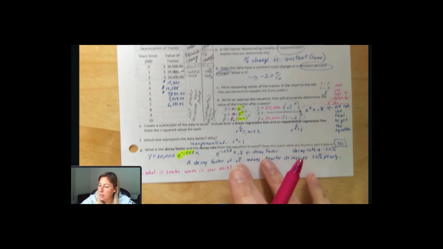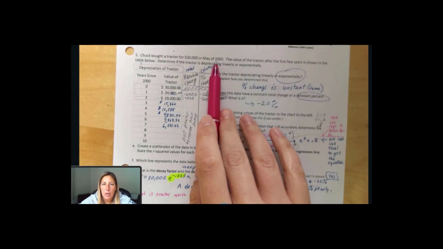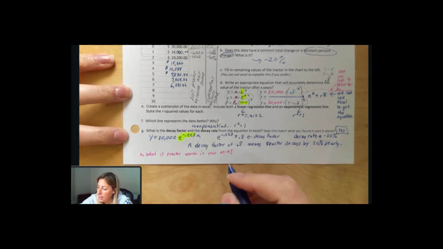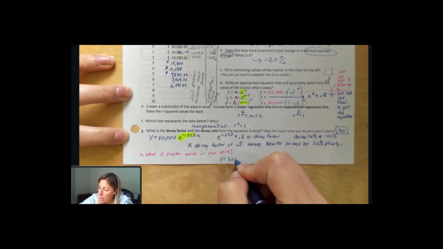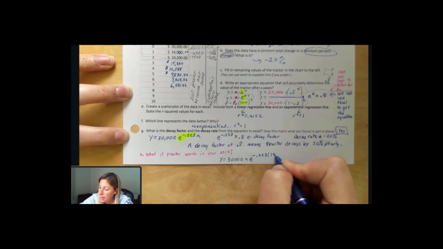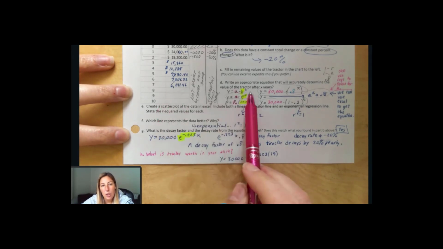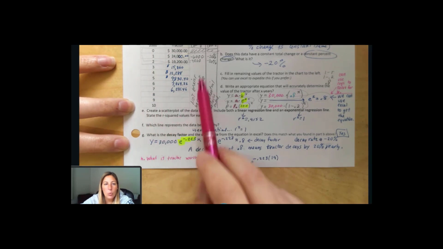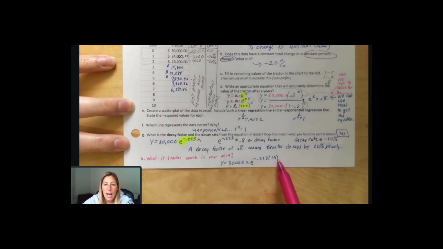Now I have a bonus question for you. What is that tractor worth in the year 2019? He bought this tractor back when? In 2000. So what's that tractor worth 19 years later? What are you going to do? Well, I'm going to take 19 years later and plug it into the equation: 30,000 times e to the negative 0.223 times 19. And this is going to be extrapolation. Why? Because we're extrapolating what would happen in the future. It's not within that same domain or range that we started with. So we're extrapolating out 19 years.